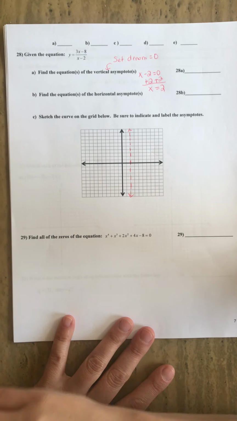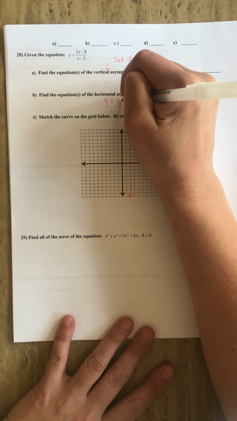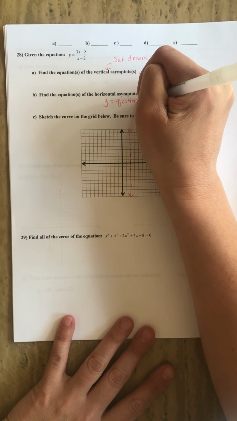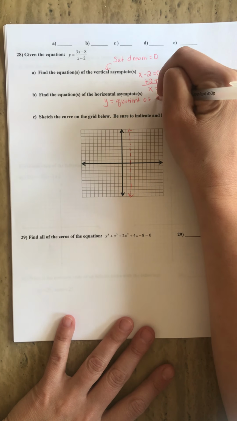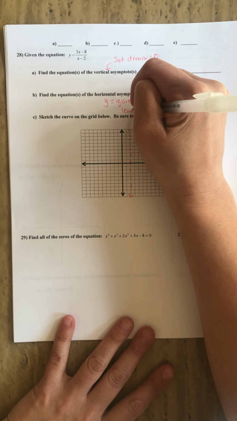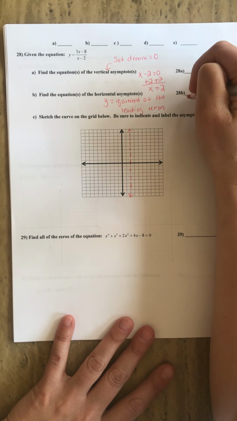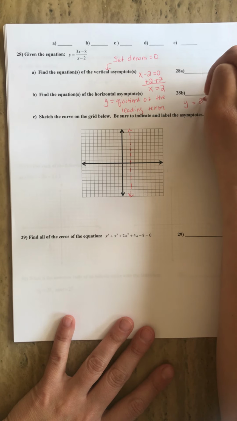At 2 here, your horizontal asymptote, y is equal to the quotient of the leading terms. So we have y is equal to 3x divided by x.